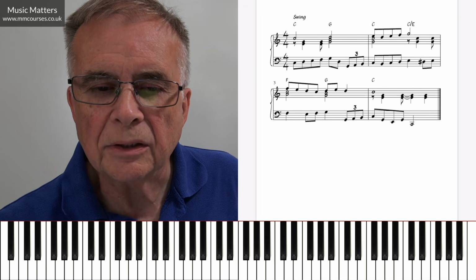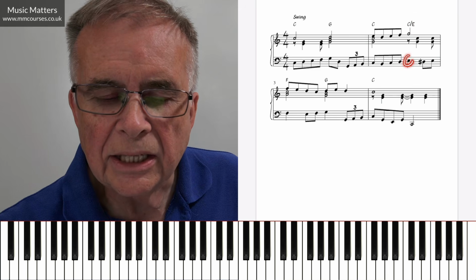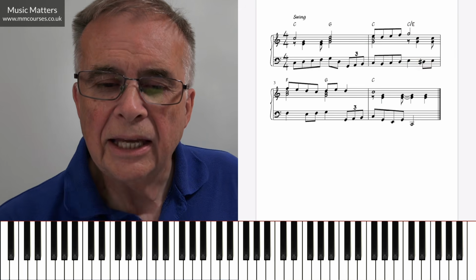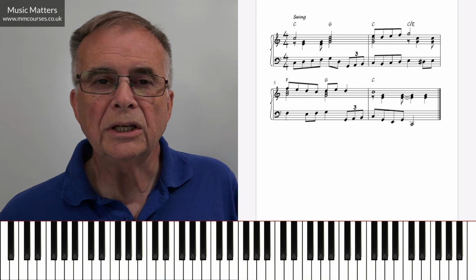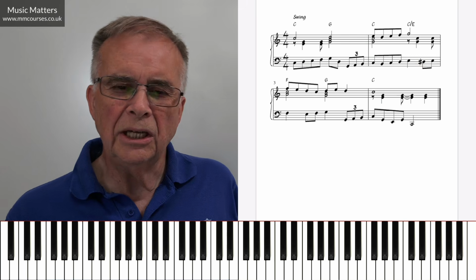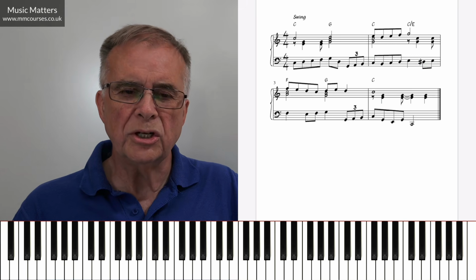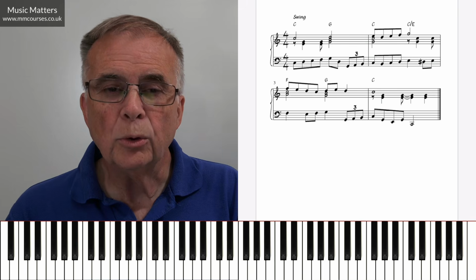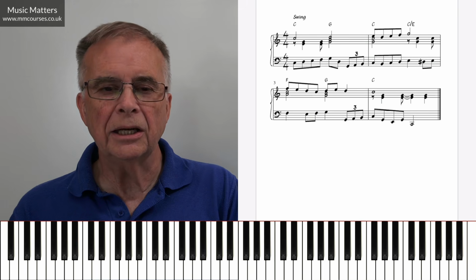C/E, here's the E in the bass. This D sharp going on to an E is a lower auxiliary note or a lower neighbour tone. But because I've got this D sharp, slightly sort of cheeky note, isn't it? I've just done that little alteration to it. It's called a chromatic lower auxiliary note or a chromatic lower neighbour tone.